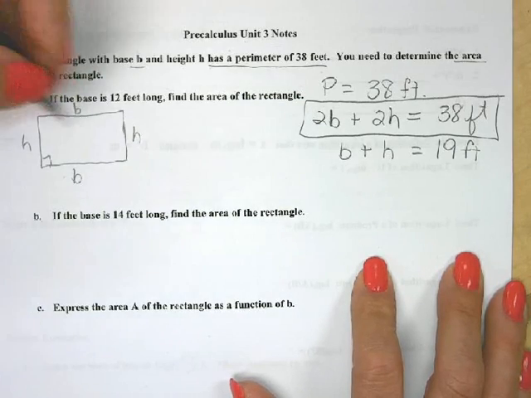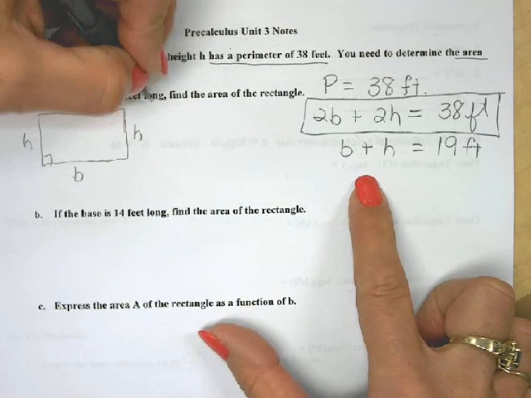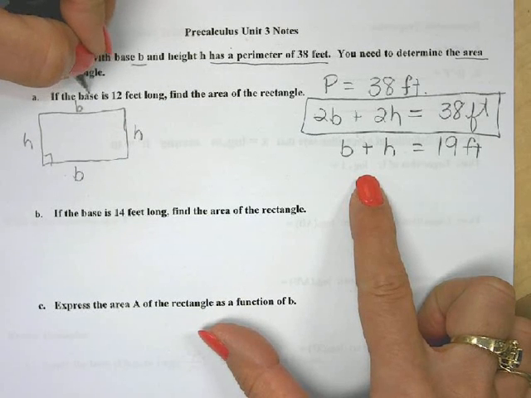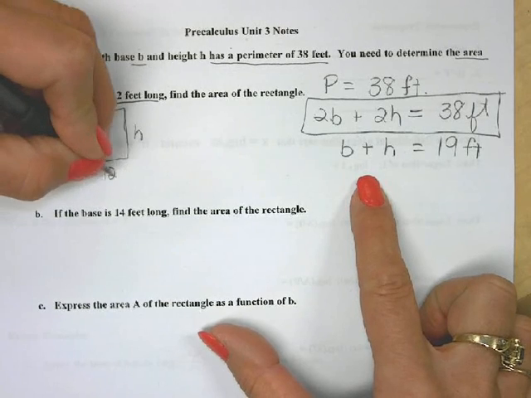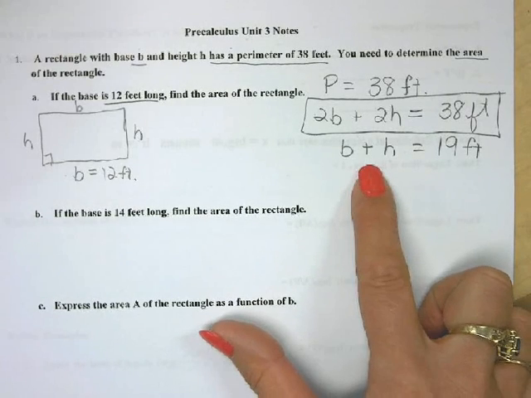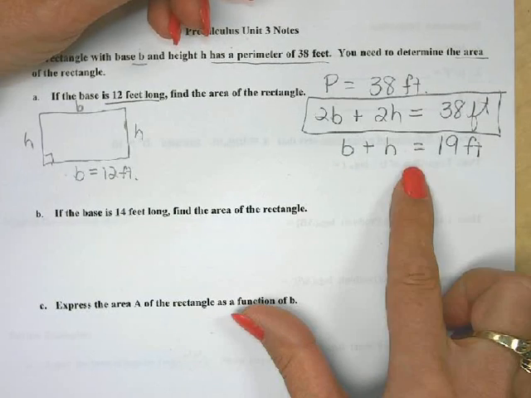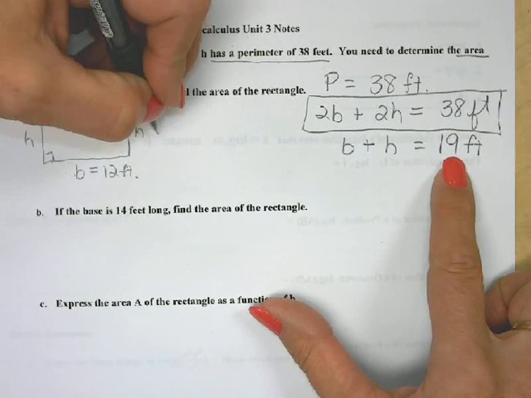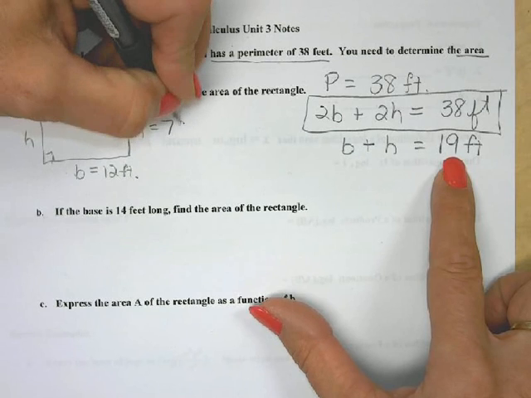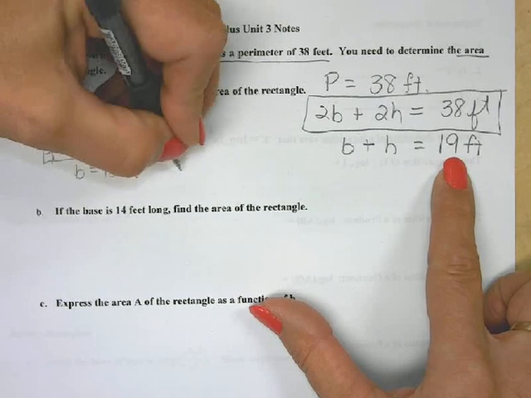So if I let this specific case of the base be 12 feet long, we actually know that because b plus h has to add up to 19 feet for the perimeter to total 38 feet, this would have to be 7 feet long.